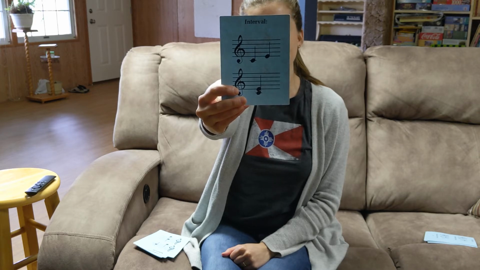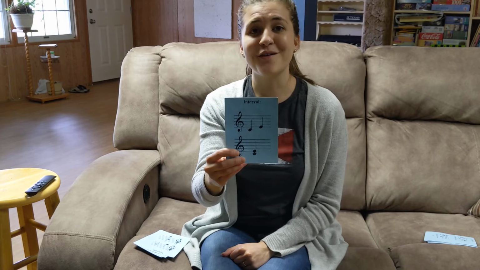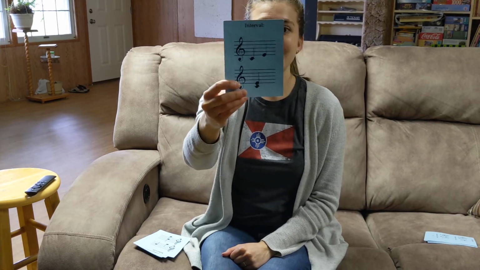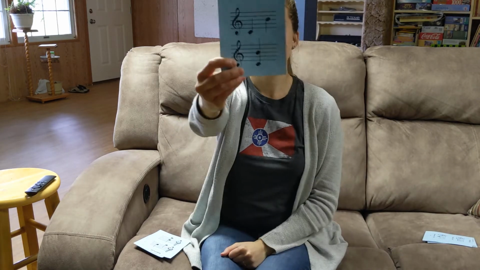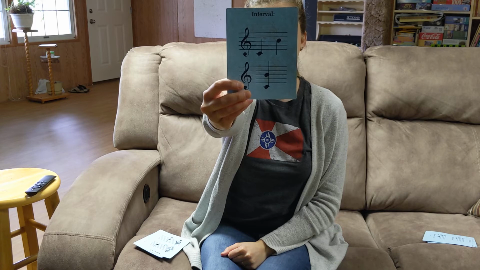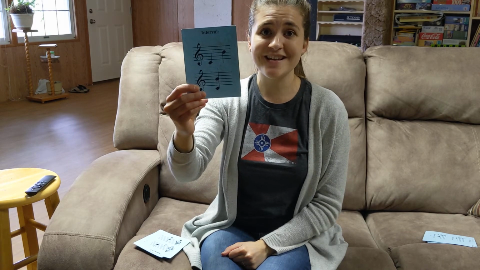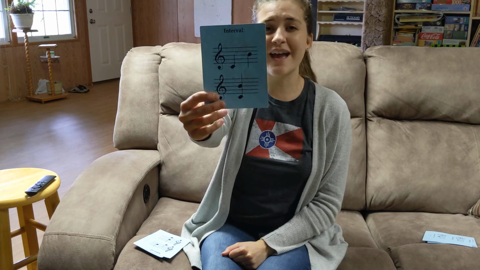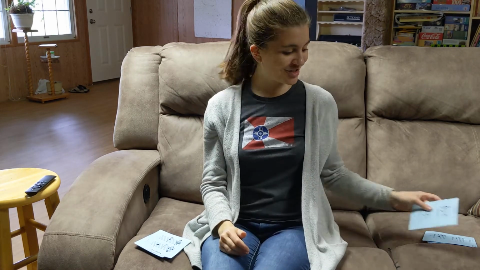All right, our notes are C and E, and this is a third. C, D, E. Third. Okay, our notes are C and B, and this is as far as you can get without it being an octave. It's a seventh. Really far stretch.